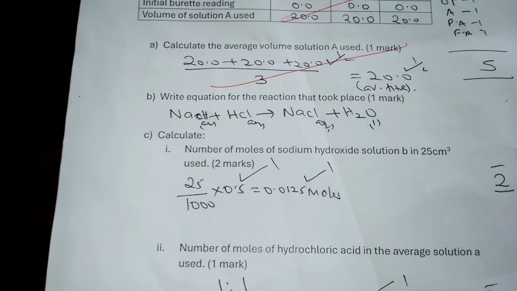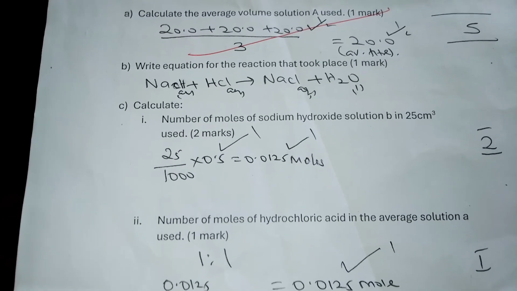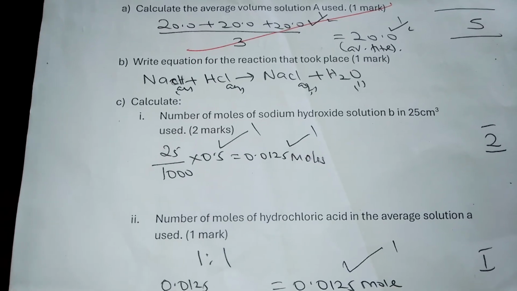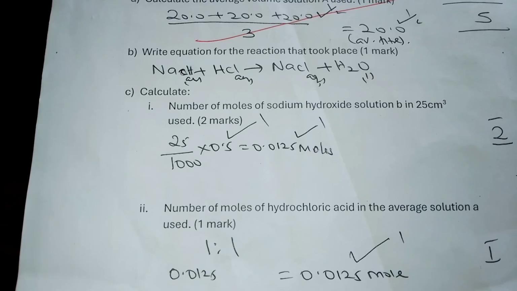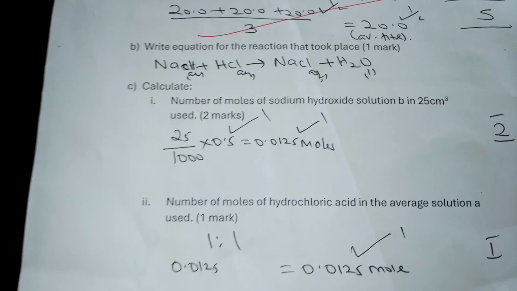So that is what we did, and then we went on to answer question C, Roman 2, the number of moles of hydrochloric acid in the average solution used.